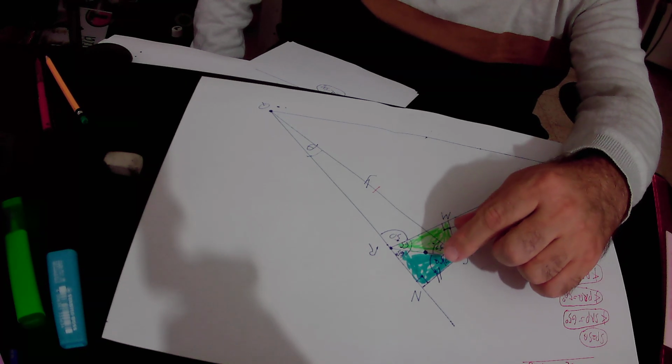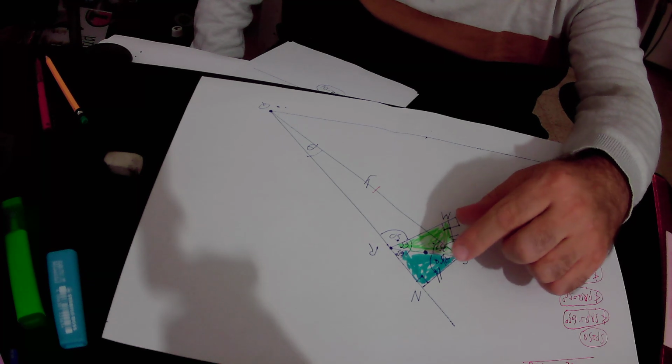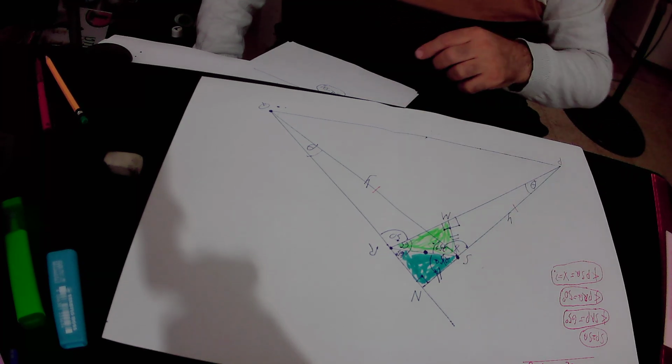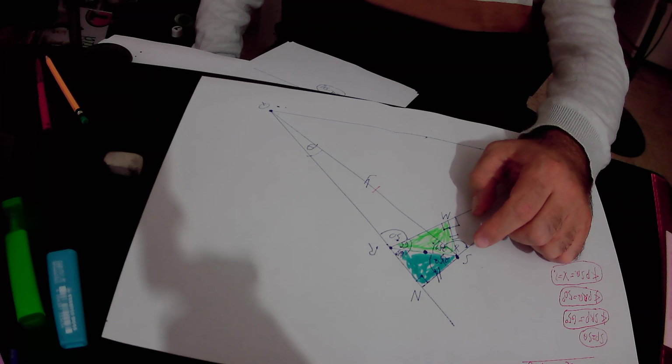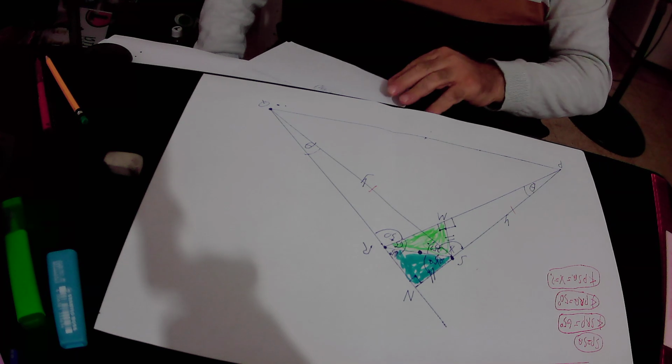So therefore those two triangles can go into each other according to the angle side angle rule. From the fact that those two triangles can go into each other, we can conclude that SM equals SN.